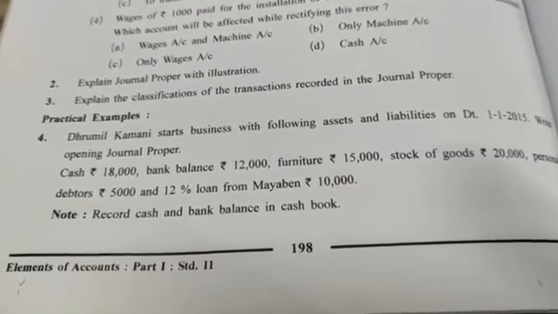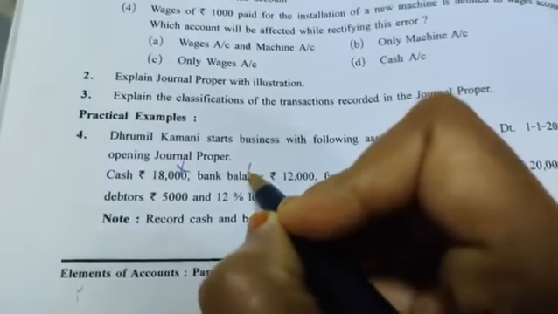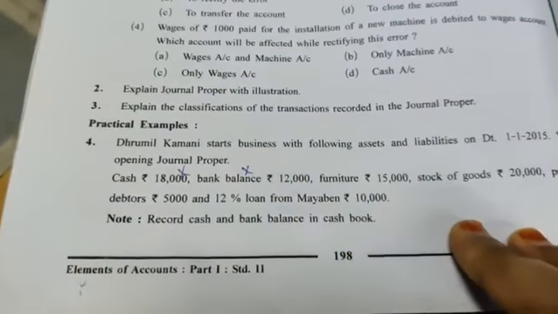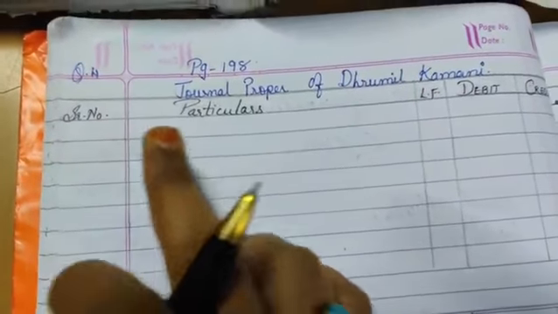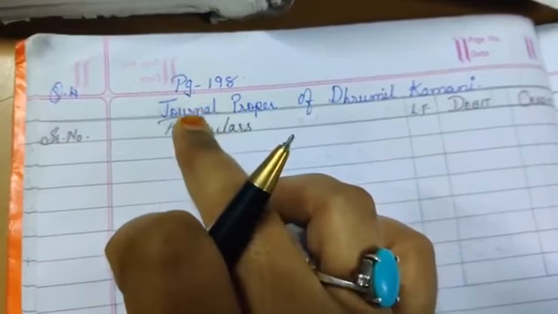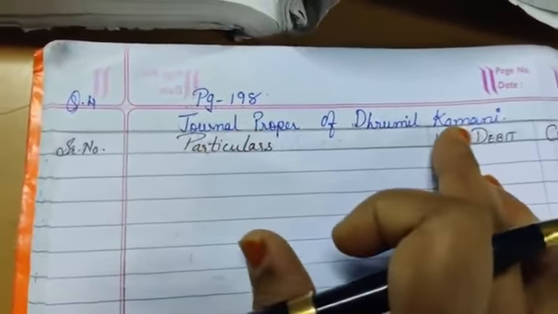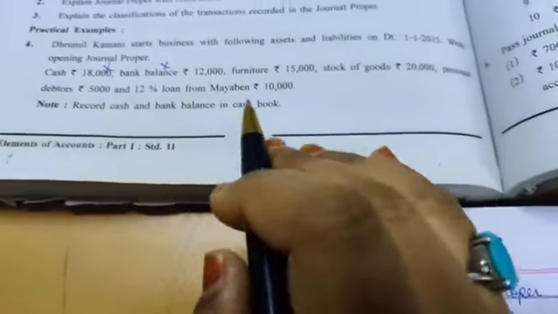It means cash and bank balance is to be recorded in cash book. So for cash and bank you will not give the entry. So for this too, cash and bank, the entry will not come in journal proper. Fine. And the format will be same, that is serial number, particulars, LF, debit and credit. Instead here you were writing journal entries, so here you will write down journal proper of Drumil Kamani. Fine.